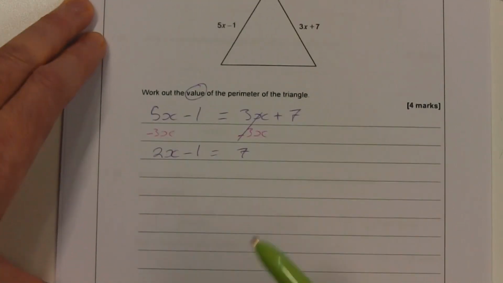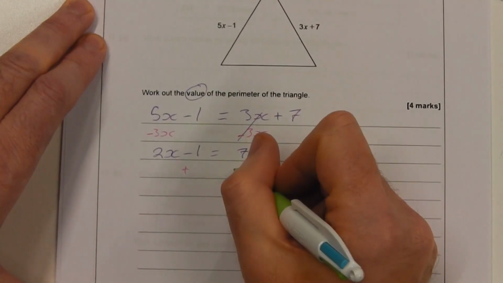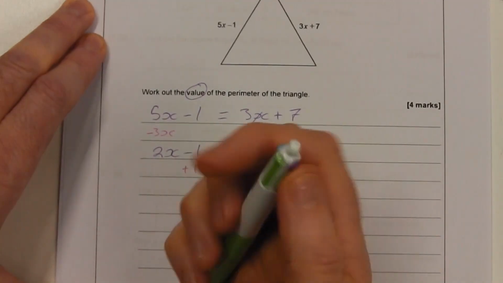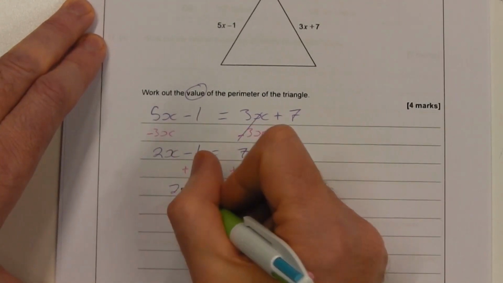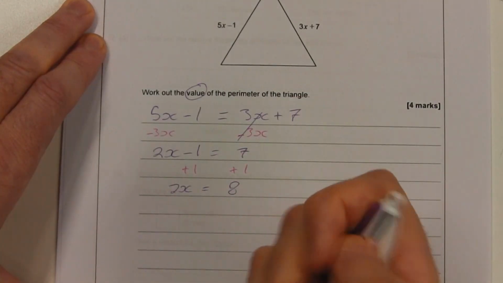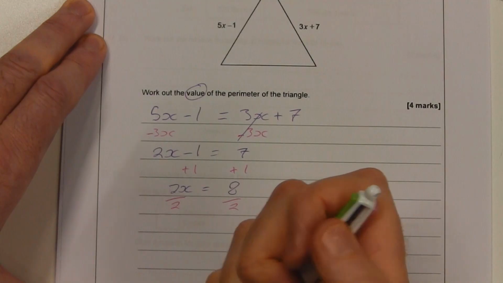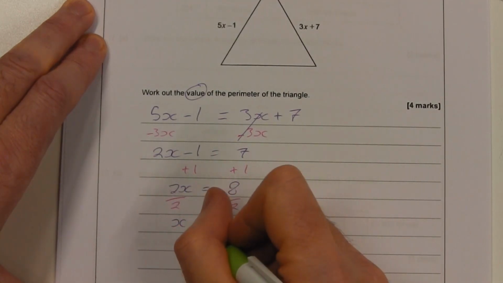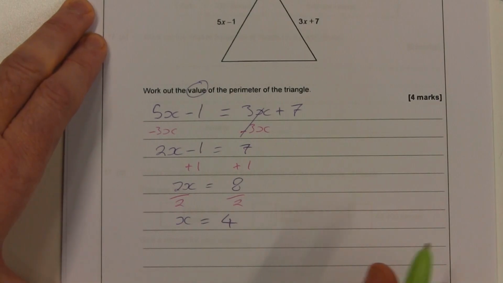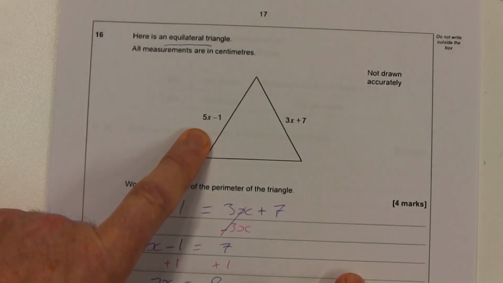We can now do the next step. It's now a two-step equation. So I need to add 1 on both sides. So now I know that 2x is now equal to 8, and it's 2 times x, so I'm going to divide both by 2, and that means that x is equal to 4. So far so good.